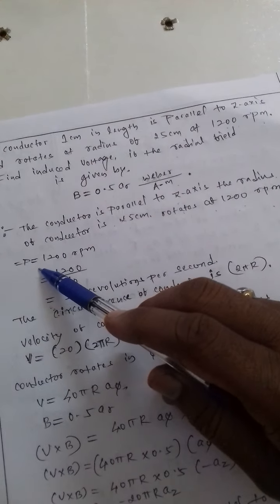The circumference of conductor is 2πr. So that the velocity of conductor is v is equal to 20 into 2πr, it is equal to 40πr, where r is the radius of the conductor. Conductor rotates in φ direction, so that v is equal to 40πr aφ.